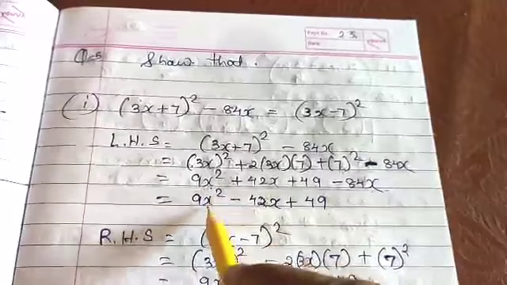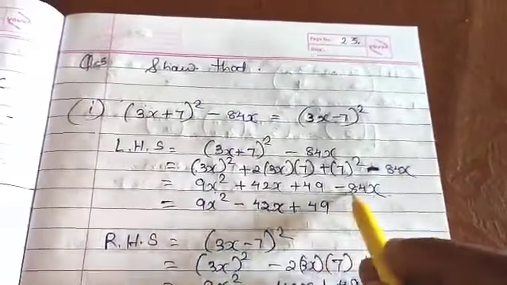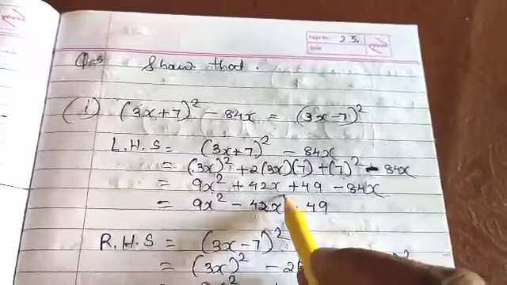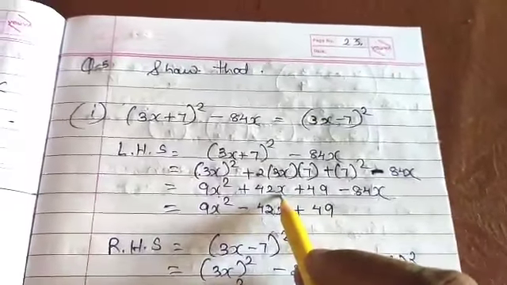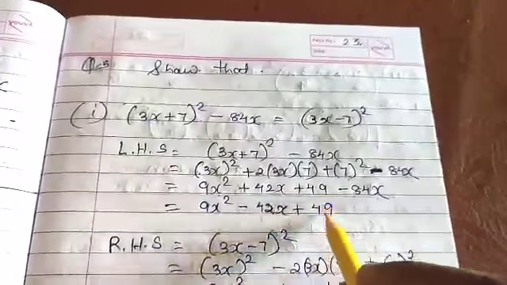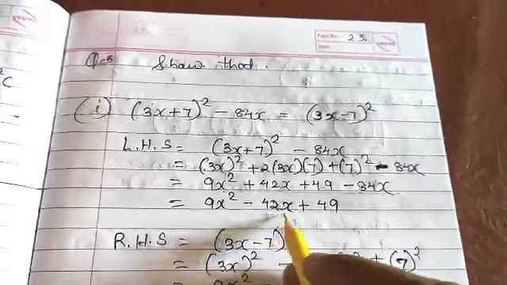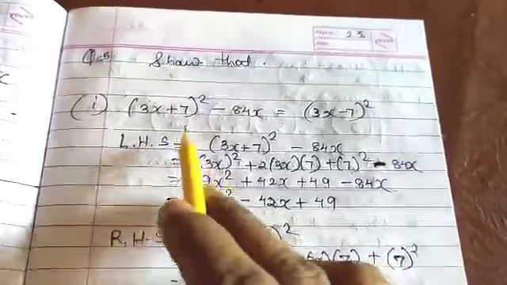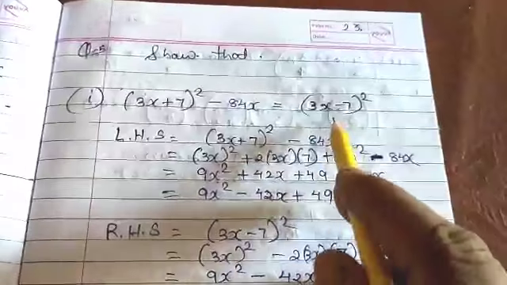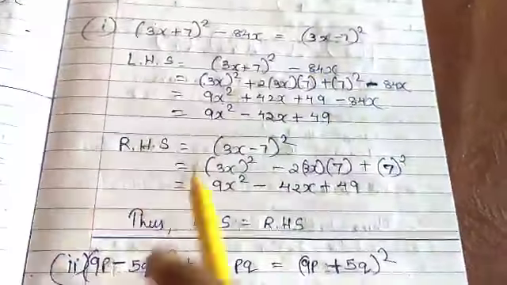Then 9x² as it is, 42x − 84x, that is you have to do addition and subtraction of the common variable. So 42x − 84x is −42x, plus 49 as it is. Now we got 9x² − 42x + 49 for our left hand side. Now let us solve our right hand side and see whether both sides have equal value.